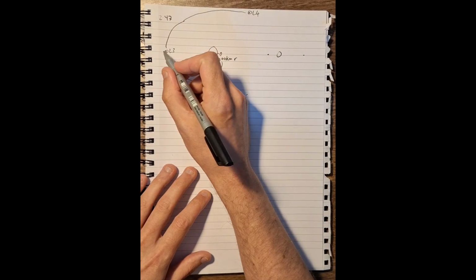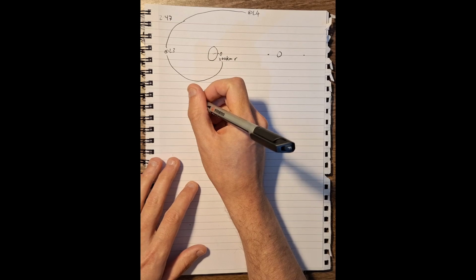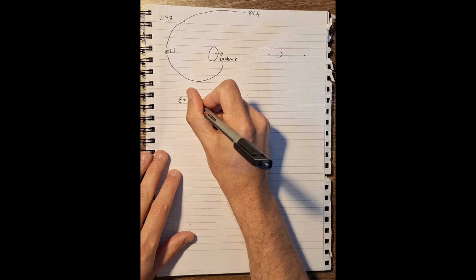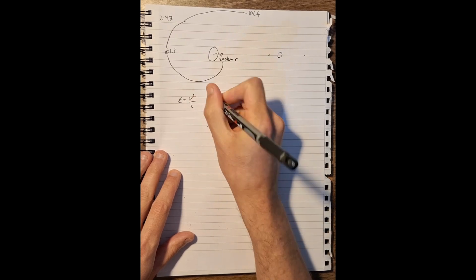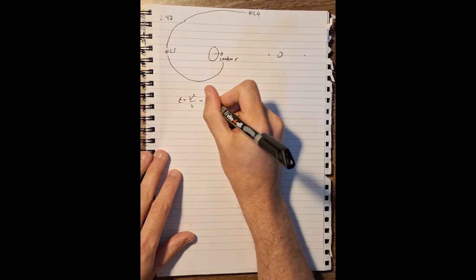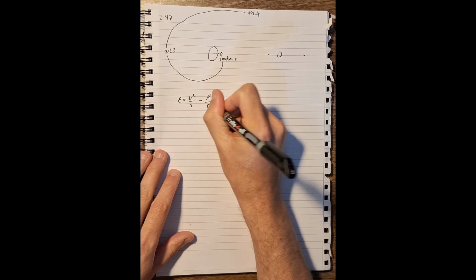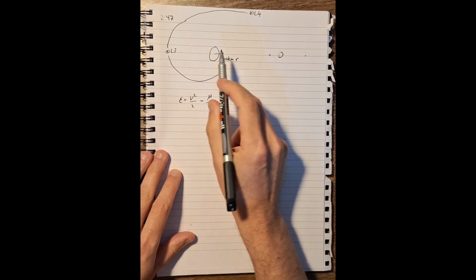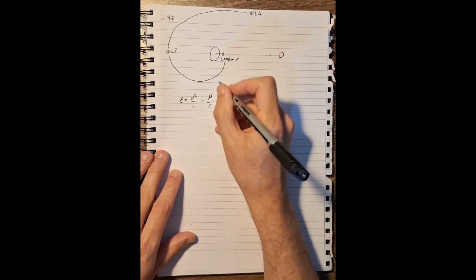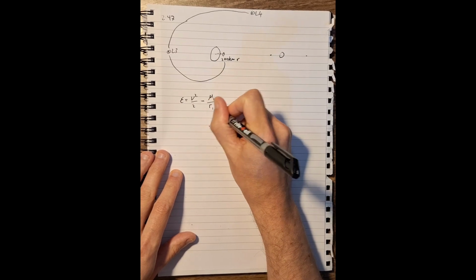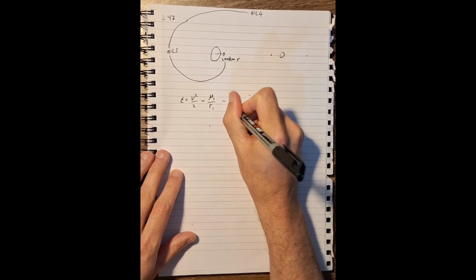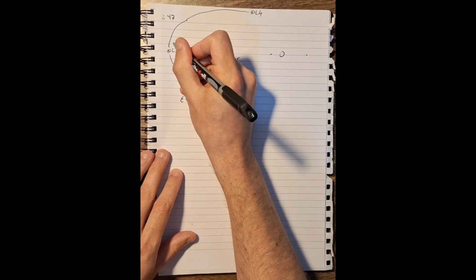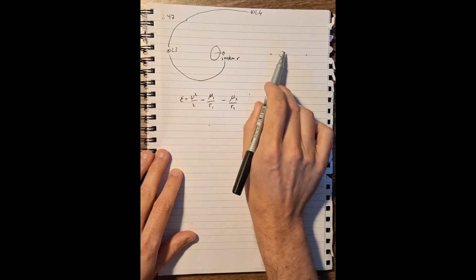So in order to get the energy at these points, we use the energy equation. Because there are two masses, the energy is equal to the kinetic energy, v squared over 2, minus the gravitational potential energy. The potential energy at this point will be minus mu1 over r1 minus mu2 over r2, where r1 and r2 are the distance from here to here and from here to here.